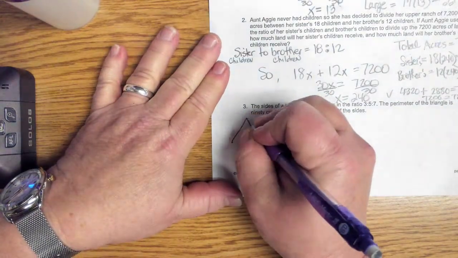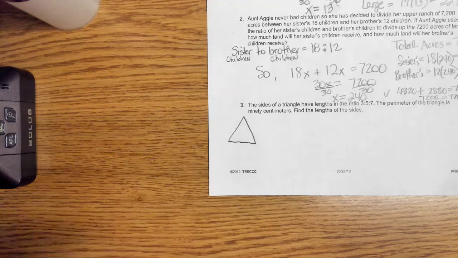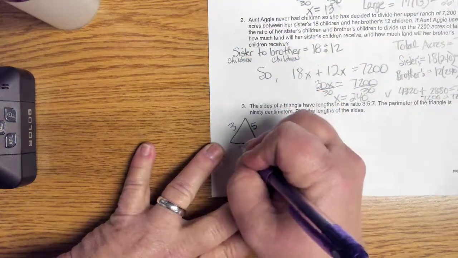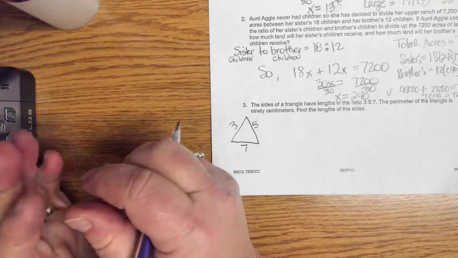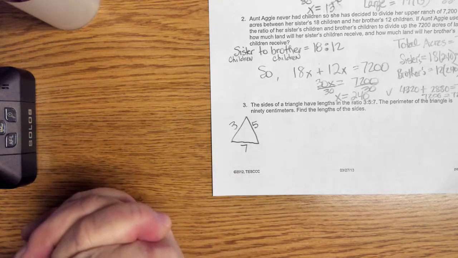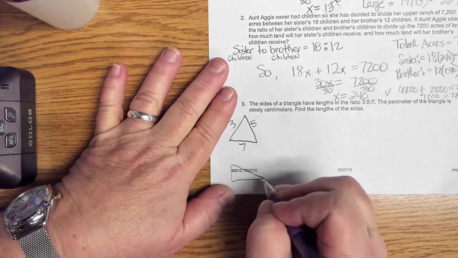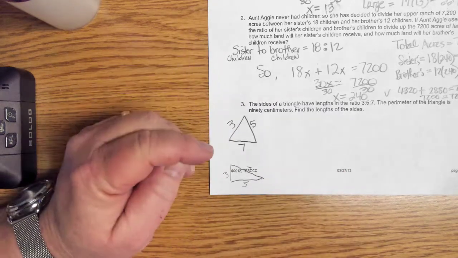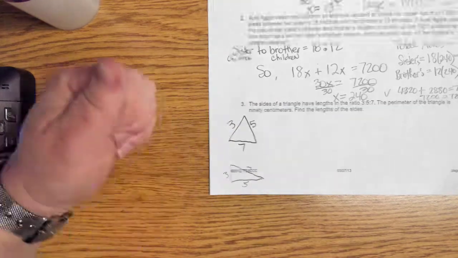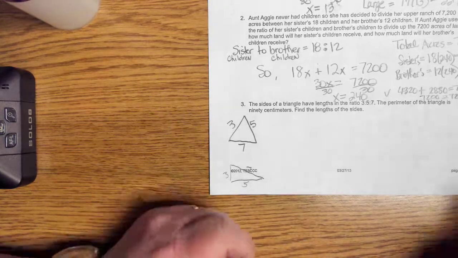So we have a triangle, and I'm telling you, anytime they give you something where you have a shape or something like that, my suggestion is that you draw it. So we have 3, 5, and 7. I drew kind of something that looked like an equilateral triangle. That probably wouldn't work, would it? It would probably be better to draw something like this, with 3, 5, and 7. I just want to note that there are 3 different sides.